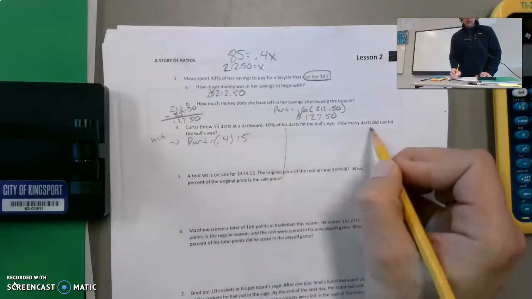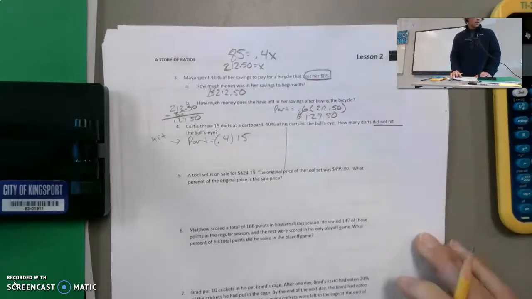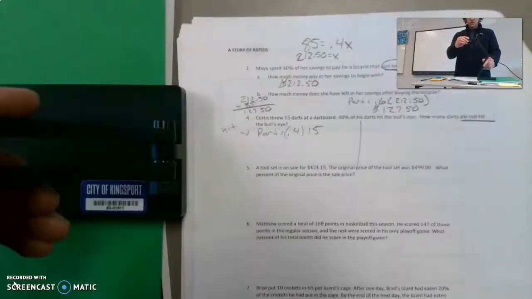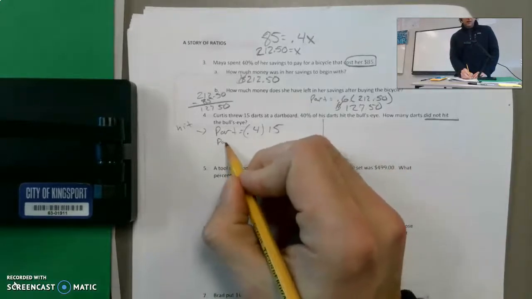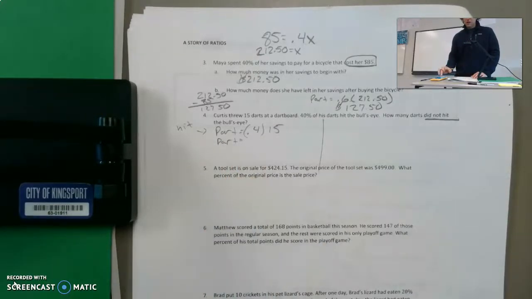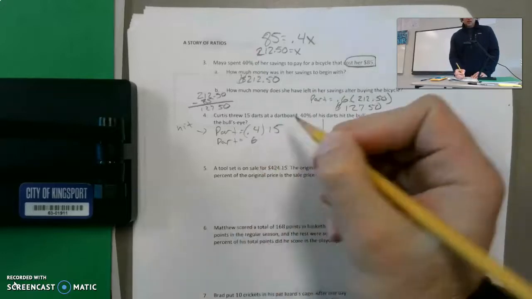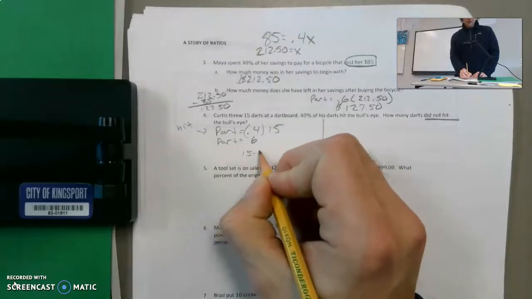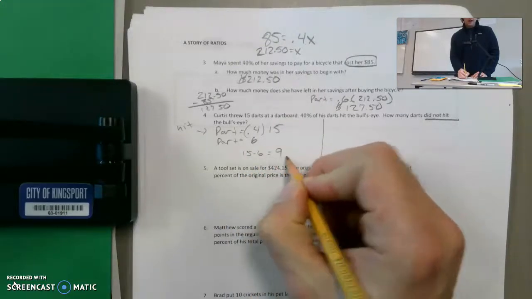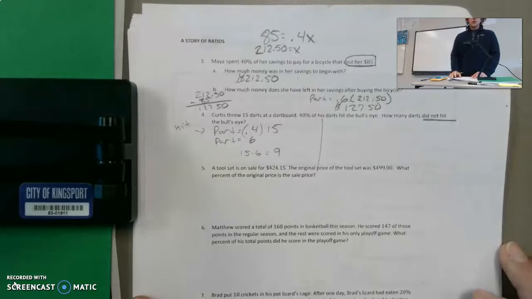The question asks which ones did not hit. The number that hit the bullseye is 40% of 15, which is 6. So 15 minus 6 equals 9. 9 did not hit the bullseye.